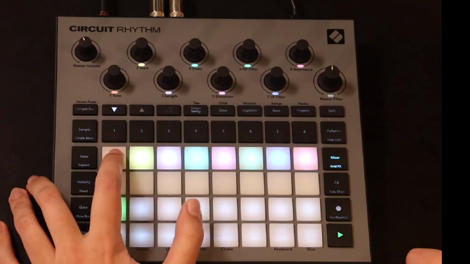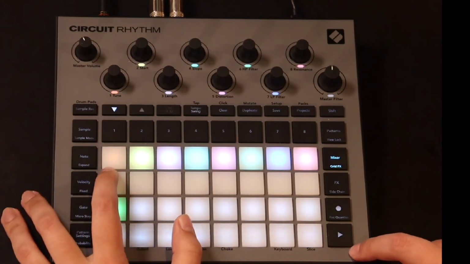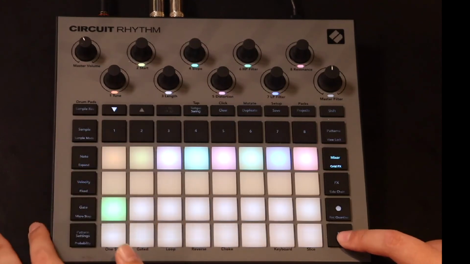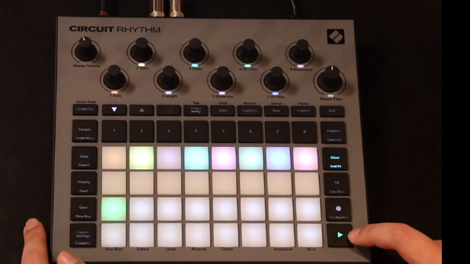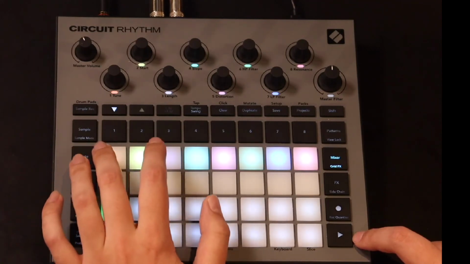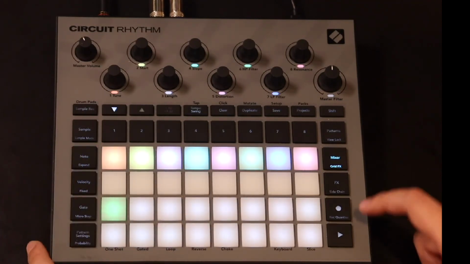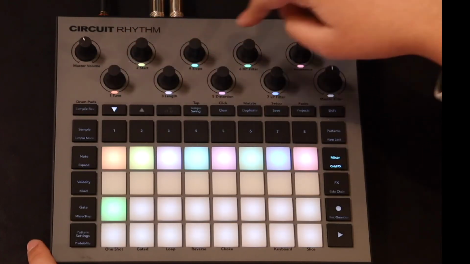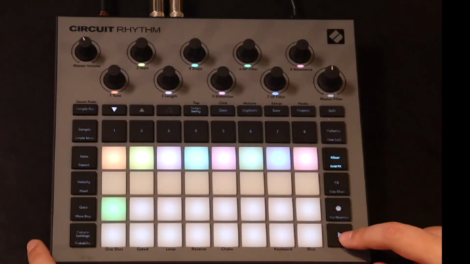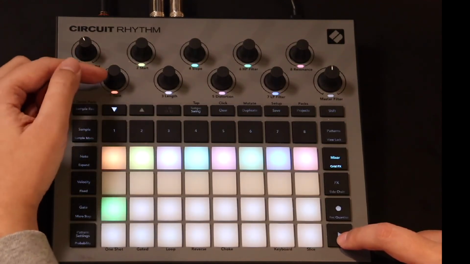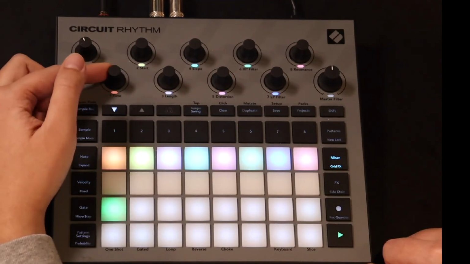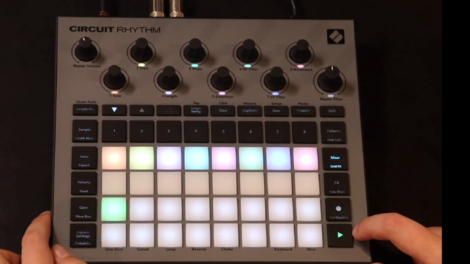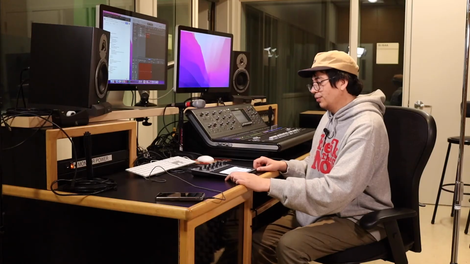So if I hit this pad, it will mute track 1. Same with track 2. So I can kind of start doing like a little performance here just by muting and unmuting tracks. You can also change the volume of tracks with the knobs up here, and you can see the color corresponds with the pad down here. So if I want to change like the little melodic sample we had, that's a way you can do it.